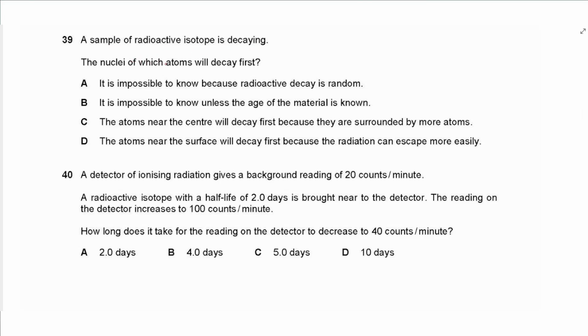Question 39 says a sample of radioactive isotope is decaying. The nuclei of which atoms will decay first? It is impossible to know, not the center and not the surface, we do not know. Because radioactive decay is random? Yes. Because the age of the material is unknown? No, unrelated. So we choose A.